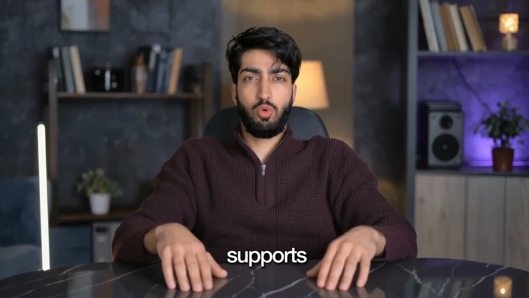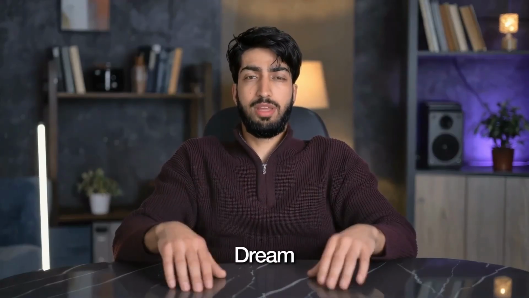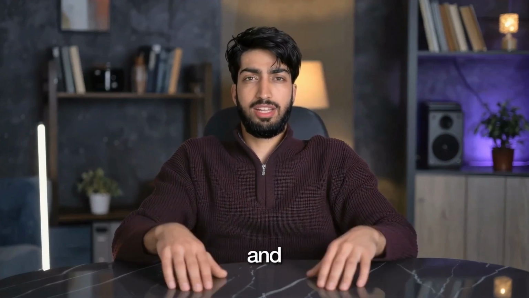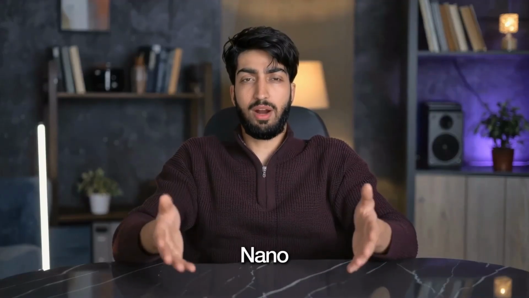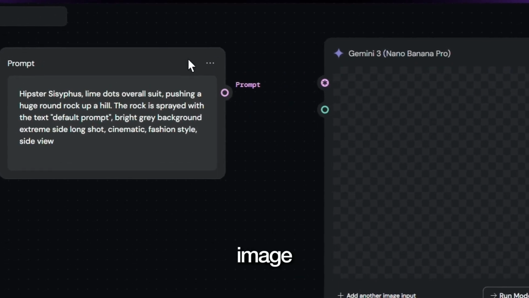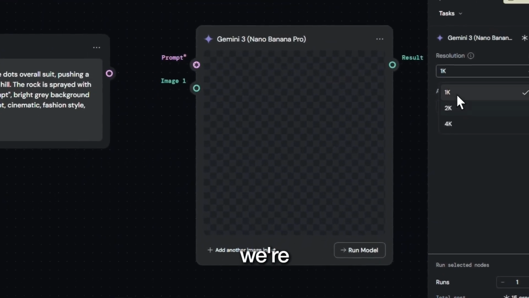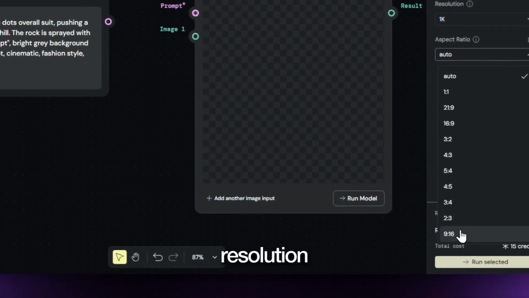You don't have to use Nano Banana Pro, by the way. Weavy supports a ton of image models like Seedream, Flux, and even video models like Veo 3.1, Sora 2, and Kling, so you don't need to jump between websites. In this case, I'm choosing Nano Banana Pro because it's one of the best image models right now. Click on it, set the aspect ratio to 9:16 since we're making shorts, and choose any resolution you like.